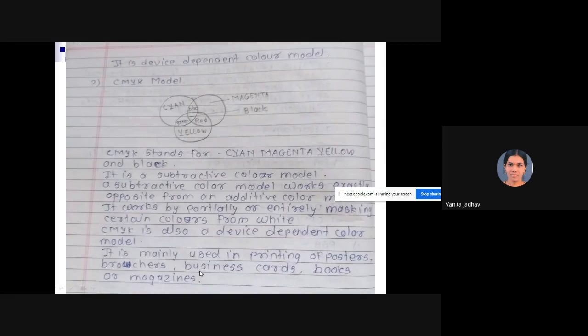It means in CMYK we are using ink, and in RGB we are using light to reflect the color. Got the clear idea?